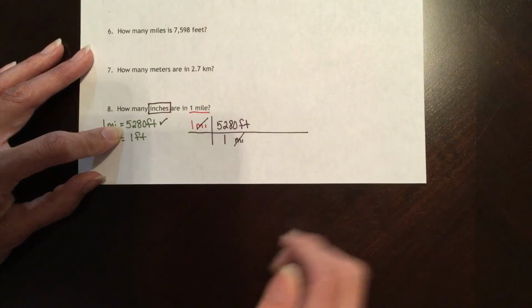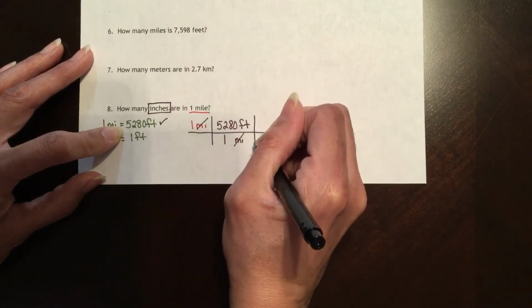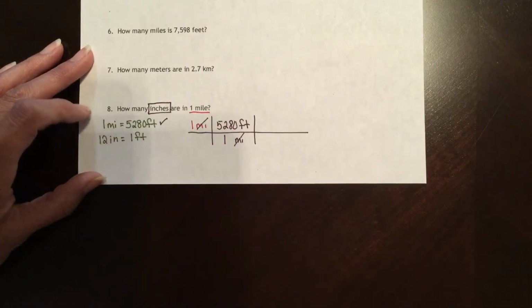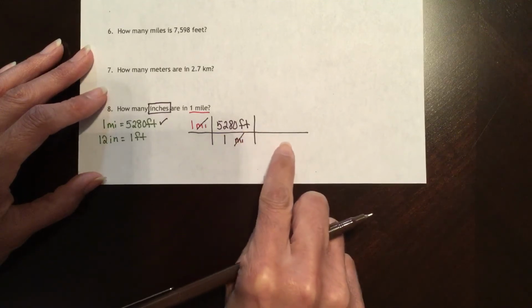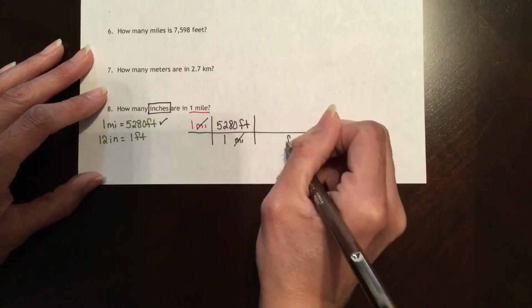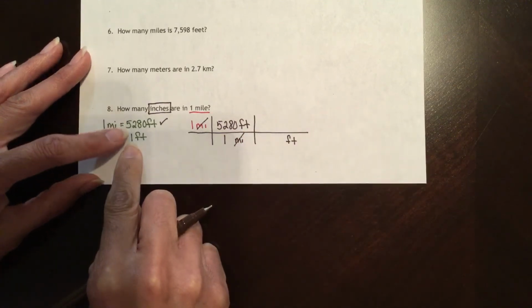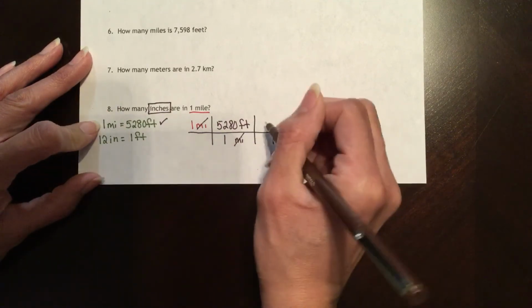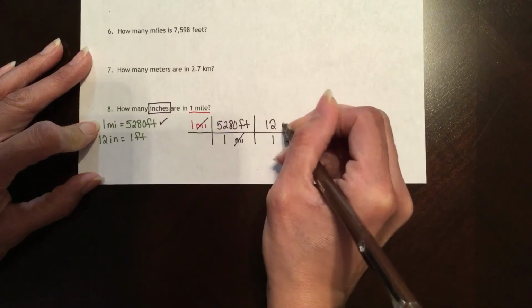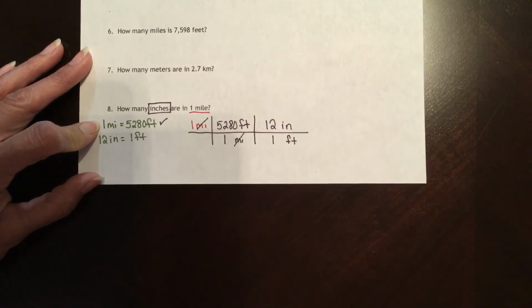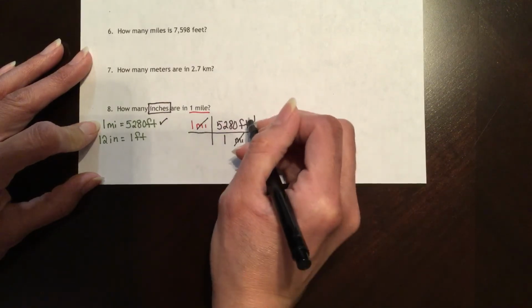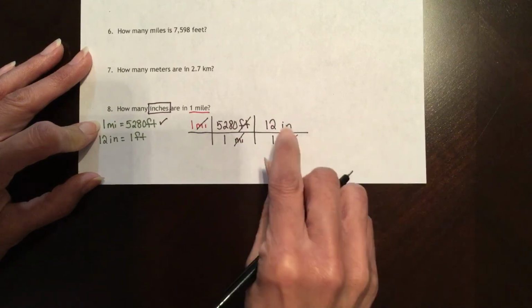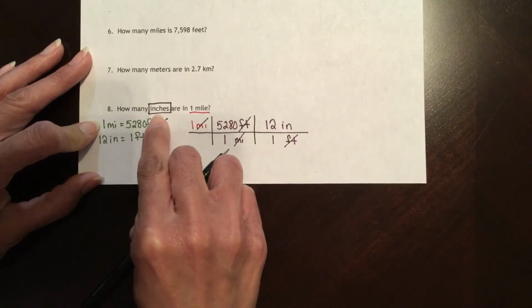Now I have to get rid of my feet. So I need to have feet diagonally. And I know for every 1 foot, I have 12 inches. Again, I get rid of my feet. I end with inches, and that's exactly where I want to be.